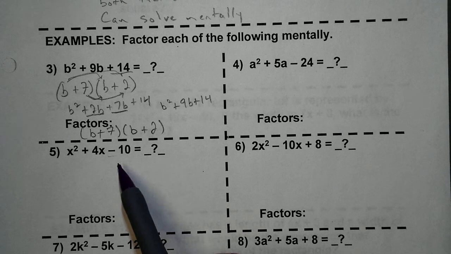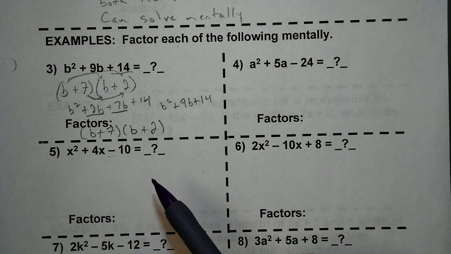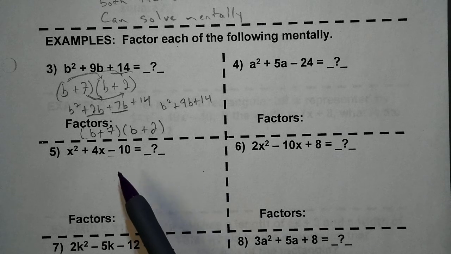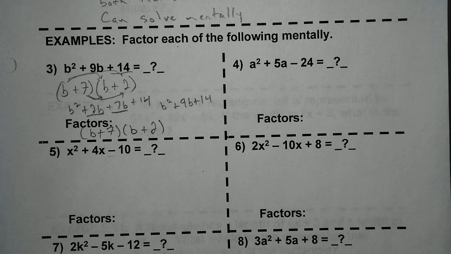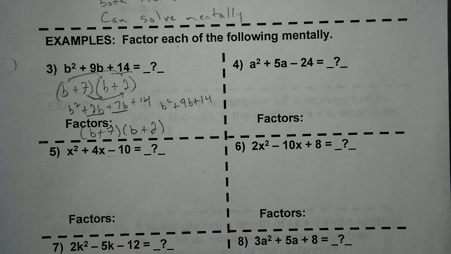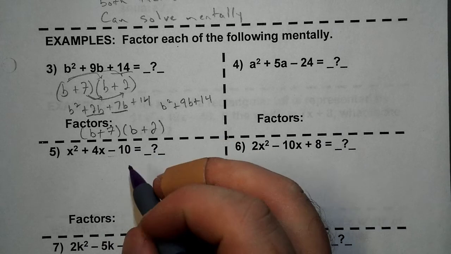Well, on this one, I can't really think of any, because negative 2 plus 5 would be positive 3, negative 10 plus 1 would be negative 9, and then it would just be positive 9 and positive 3. None of those add up to 4, so I'm just going to double check.